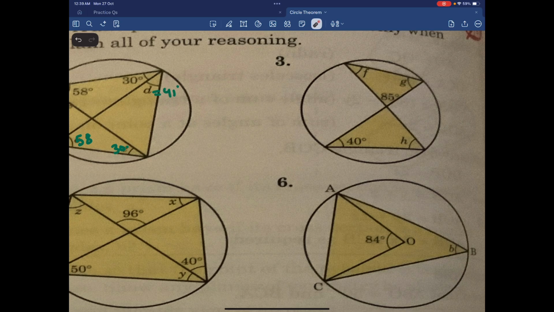We can draw an invisible chord here if you want. This is 40 degrees, so angle F is also going to be 40. This is the chord, this is 40, this will be 40. So F is equal to 40.